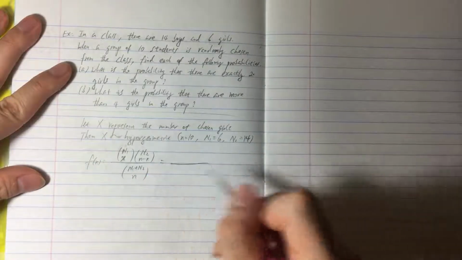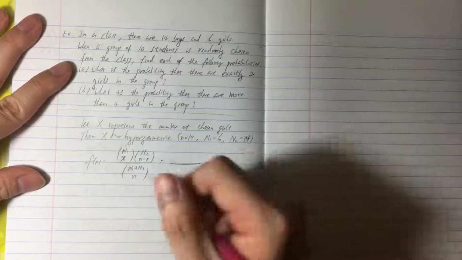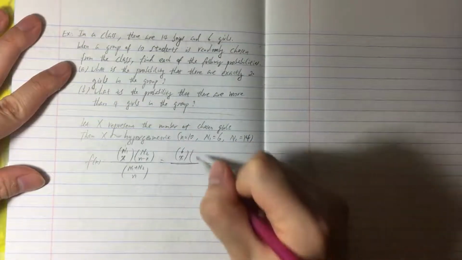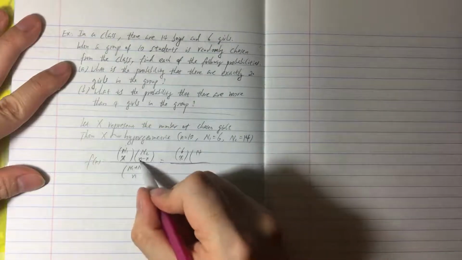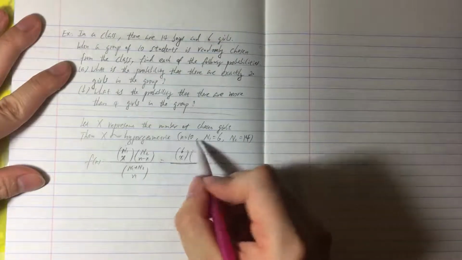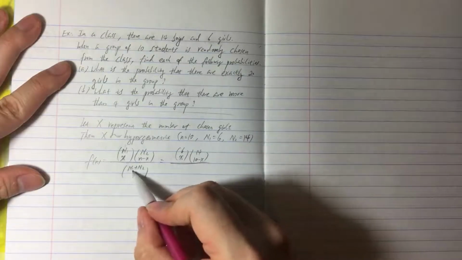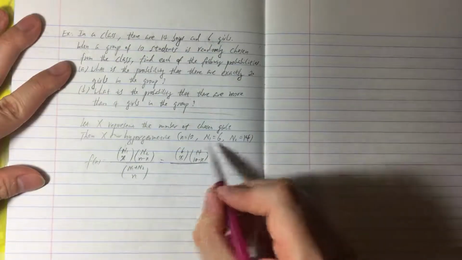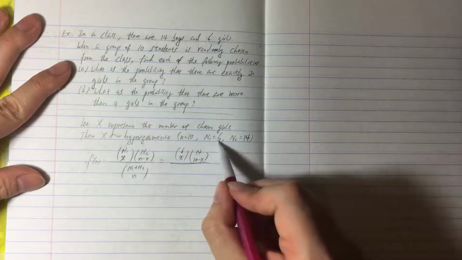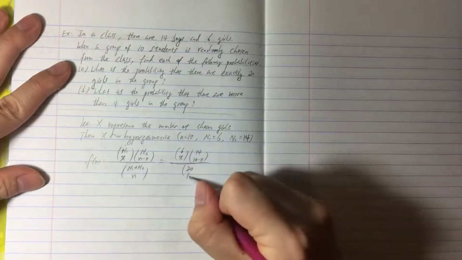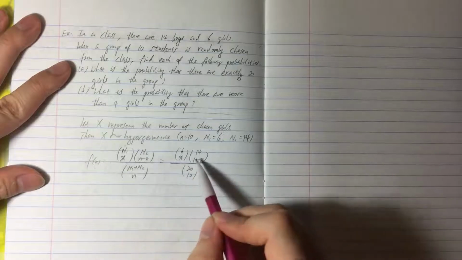Then plug in numbers. n1 is 6, n2 is 14, n minus x, 10 minus x. Denominator is n1 plus n2 choose n. n1 plus n2, 6 plus 14 is 20. n is 10. This is the probability function.